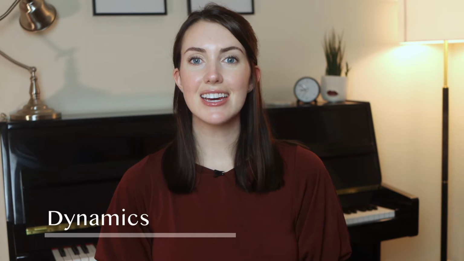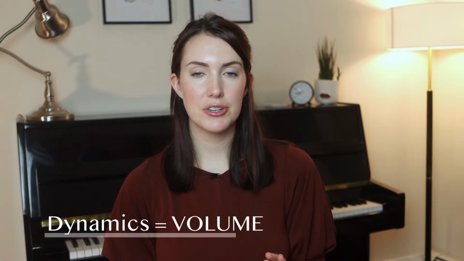The next one is dynamics. So dynamics have to do with volume. Whether you're playing soft, medium soft, loud, extremely loud, dynamic markings have to do with how loud or soft you should be playing. But they're not going to be put in the score like "play loud" or "play soft."